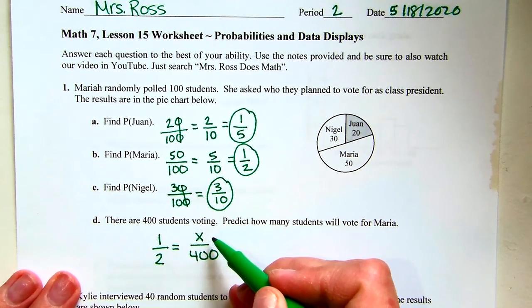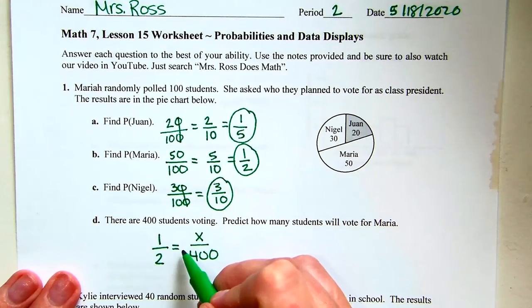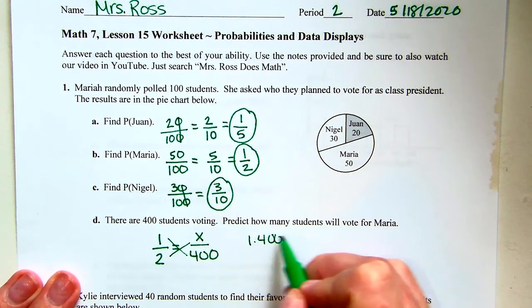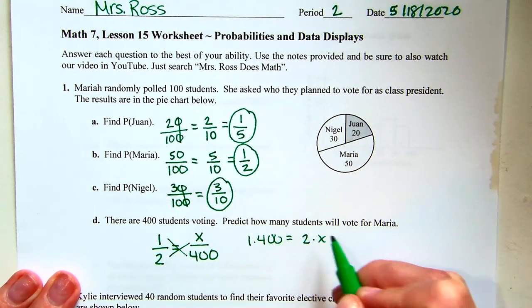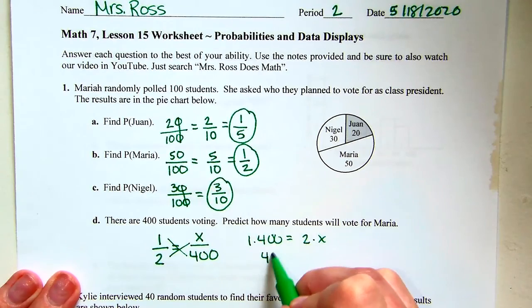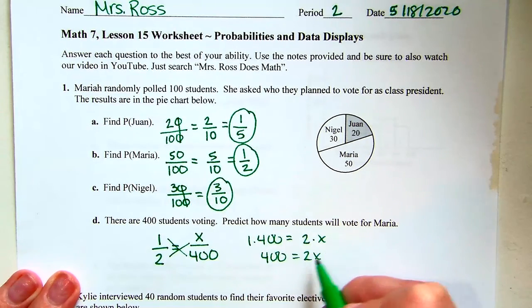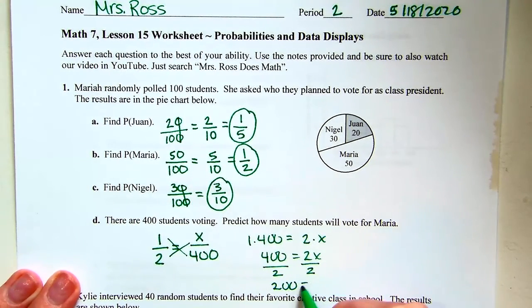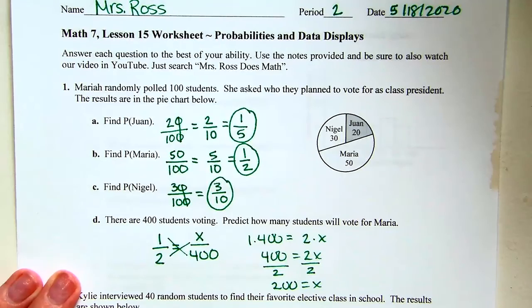Now, I'm going to cross multiply both sides, giving me 1 times 400 is going to be equal to 2 times X. I'm going to get 400 equals 2X. I'm going to divide by 2 on both sides, giving me 200 is equal to X. Now, once again, because this is a word problem, we need to put words in our answer.